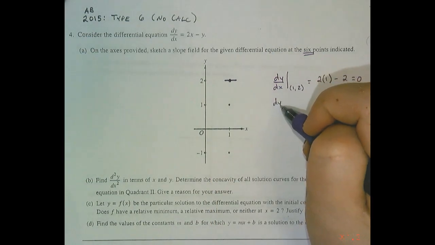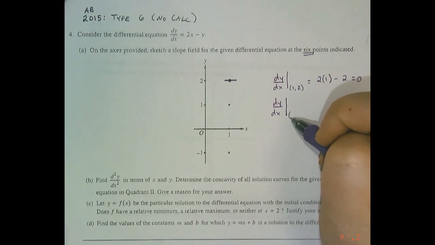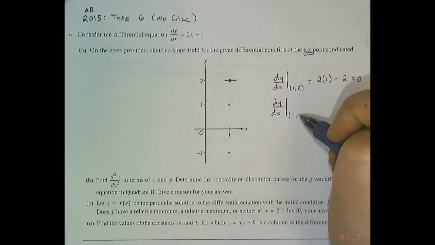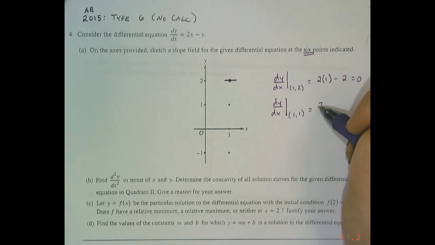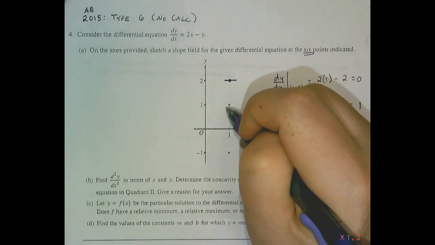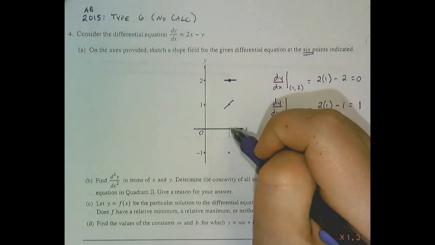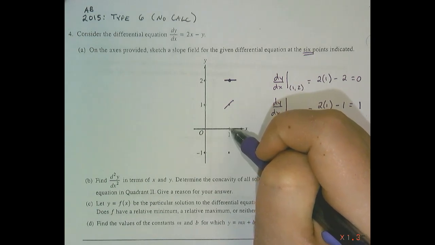If we repeat the process at another point, we'll go with (1, 1), stick 1 in for x and 1 in for y, and we get a slope of 1. As we continue to do that through each of the points, we don't have a dot at x equals 0, so we don't need to find the slope at that location.